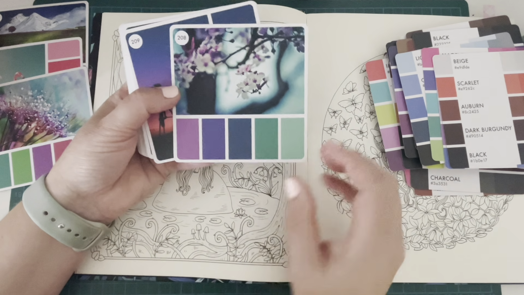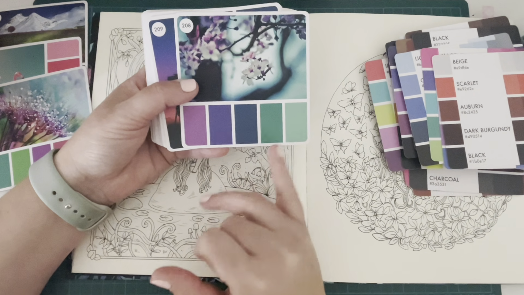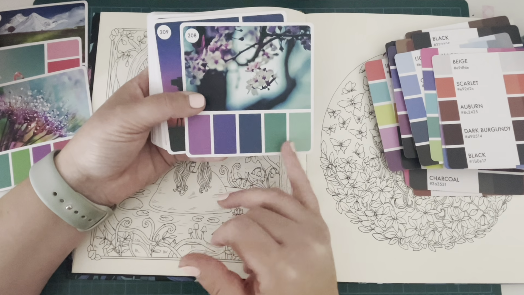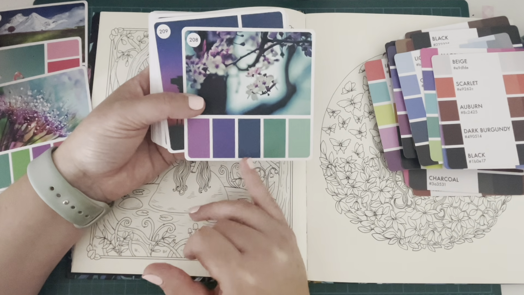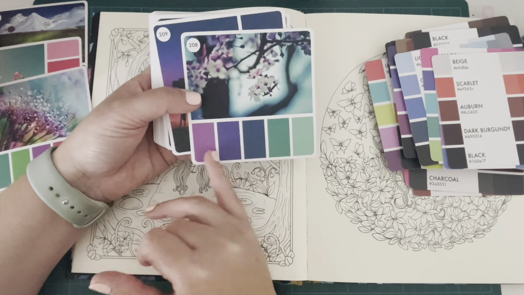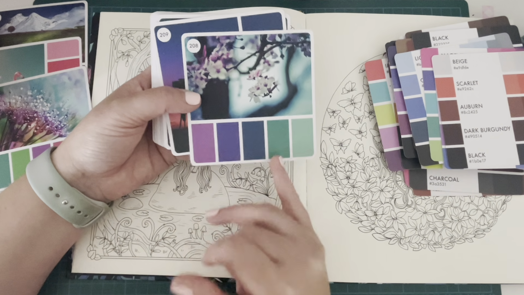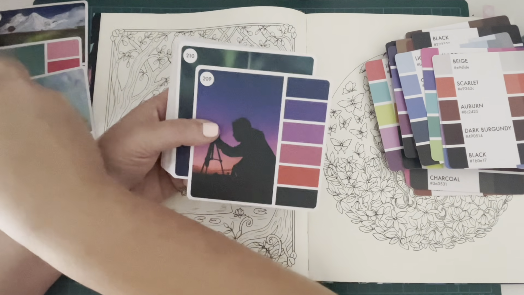Okay, this one's interesting. Again, we've got some greens or tealy greens. We've got this tealy blue, and then we've got a couple of nice brighter purples. So again, that could work. I'm going to keep that one out.